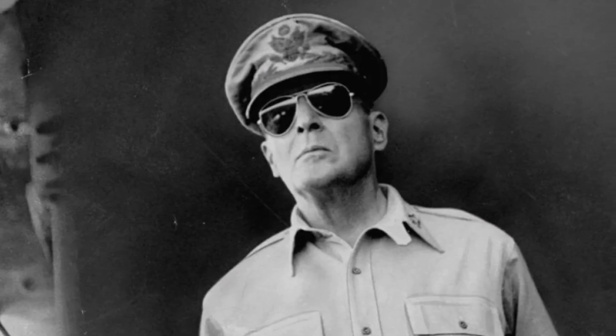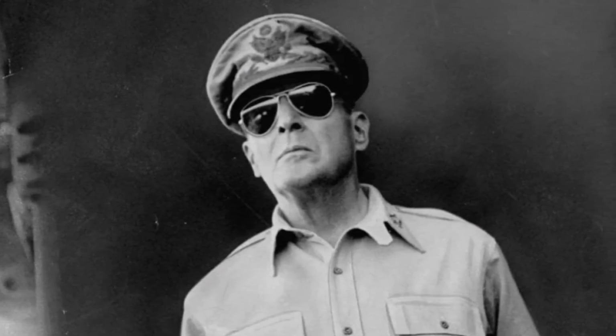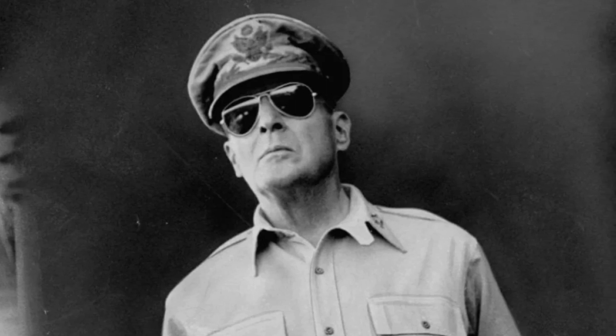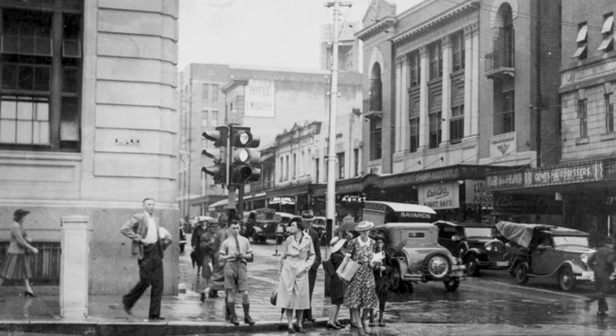In March of 1942, General Douglas MacArthur was assigned Supreme Commander of Allied Forces in the South Pacific. His headquarters were located in Brisbane. General MacArthur joined the US Army in 1903 and had previously served in World War I.